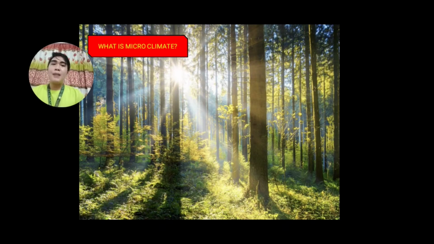So what is microclimate? Based on my opinion, a microclimate may comprise the side of a mountain or a section of a desert, or perhaps even hundreds of kilometers in extent. Microclimate also involves local conditions induced by features such as soil, vine training, and also the topography. So let's find out here.